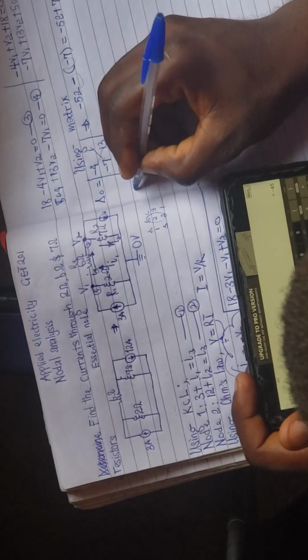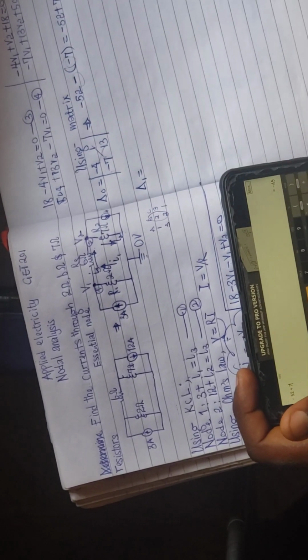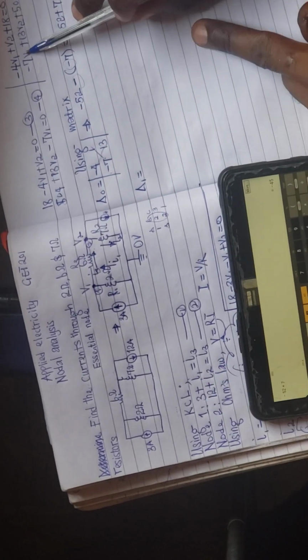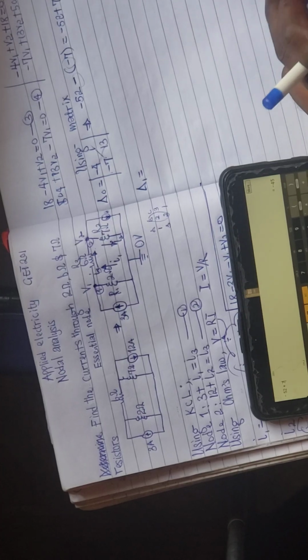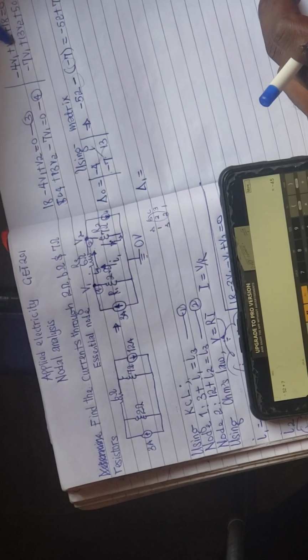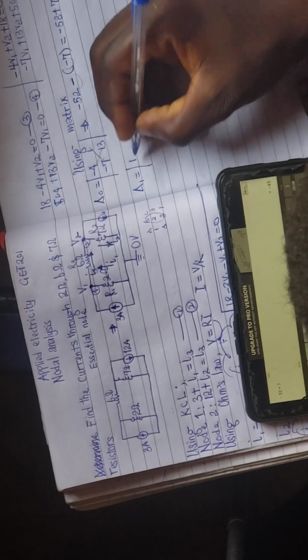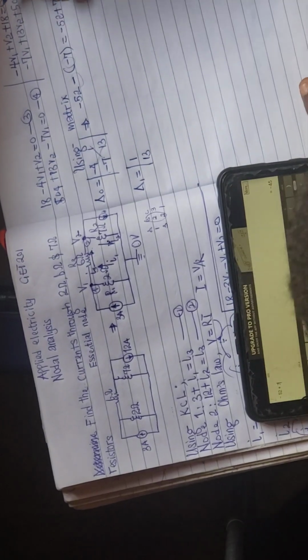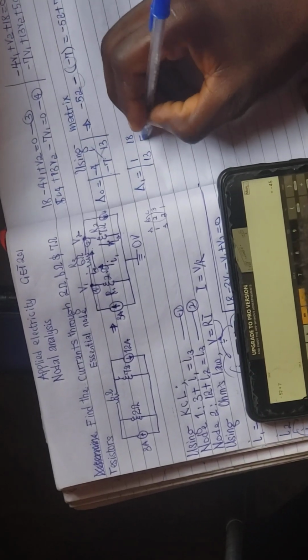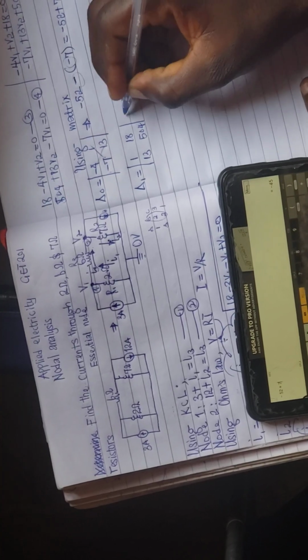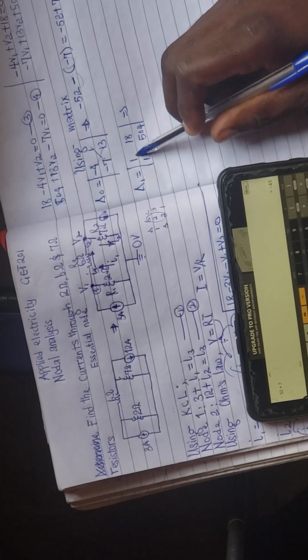So look at delta 1 also. So this is delta 1. Anything that is 1, I will remove it. So I will use this one. The coefficient of this one is 1, as I said earlier. So it's 1, 1, and this one is 13. This one is 18. This one is 504. So I will use this one to multiply this one together.